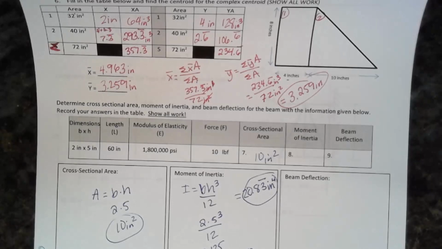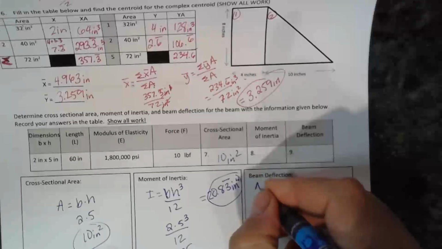All right. Beam deflection is delta max.